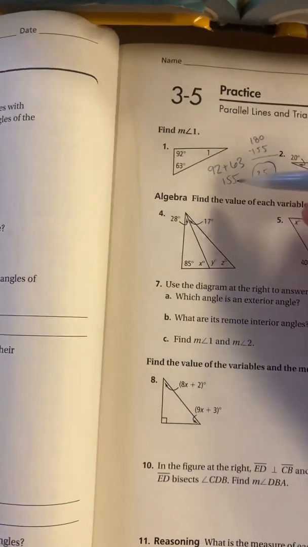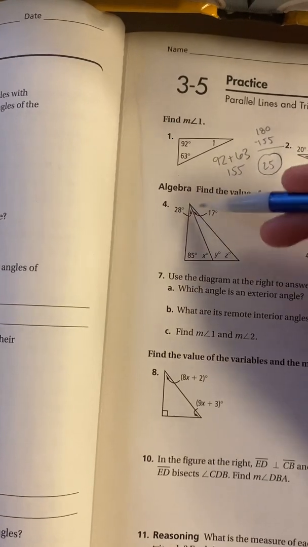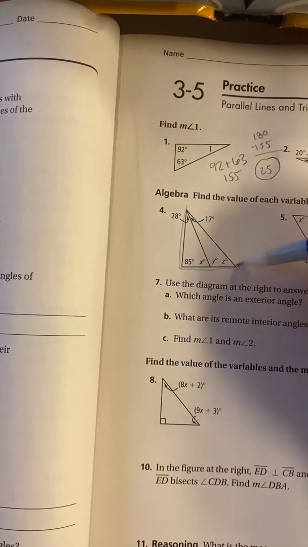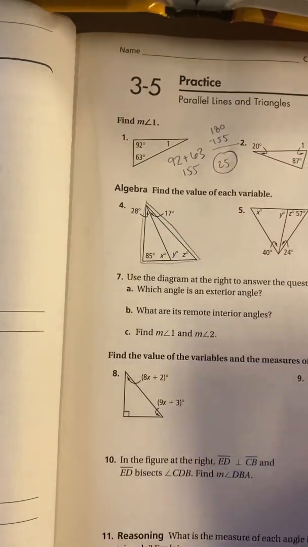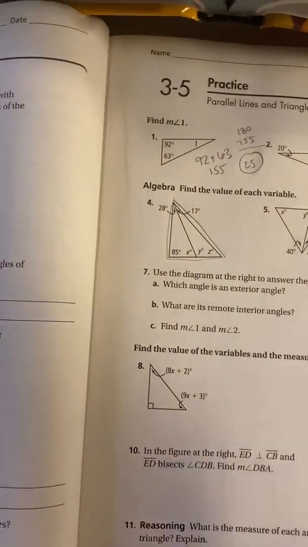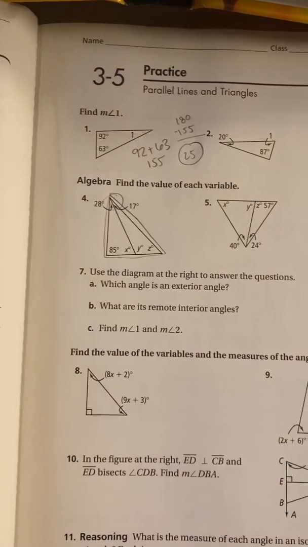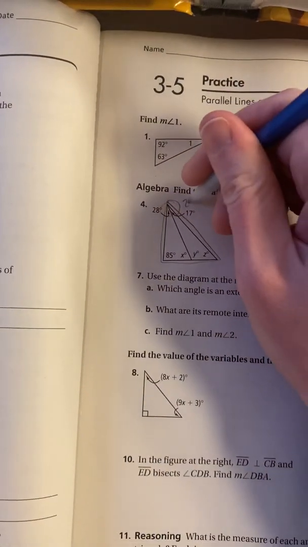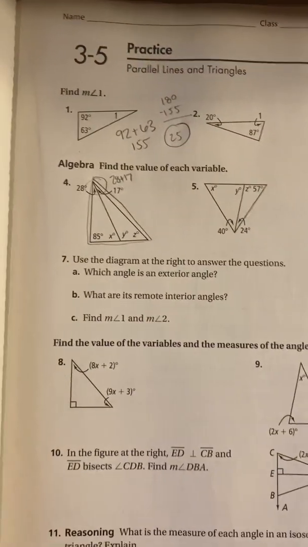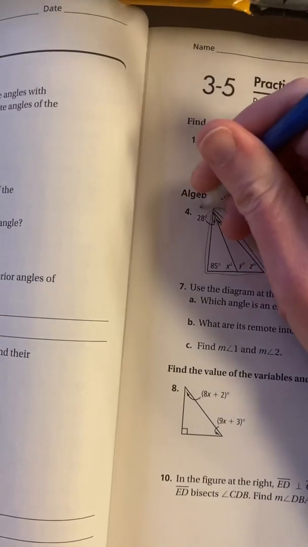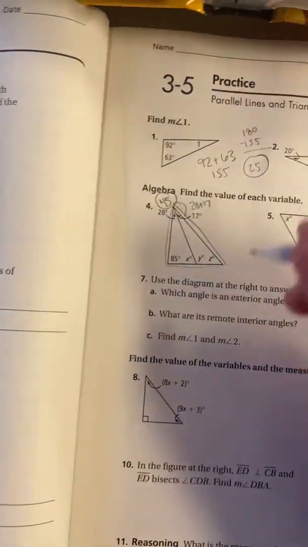So first, let's look at this big triangle here. If I'm looking at the big triangle, this whole angle up here is going to be 28 plus 17. So I'm going to add 28 and 17 to get that top angle. That's 45 for the top.